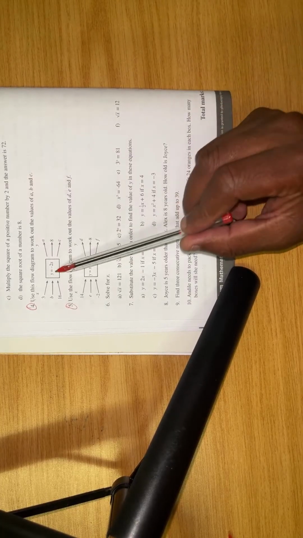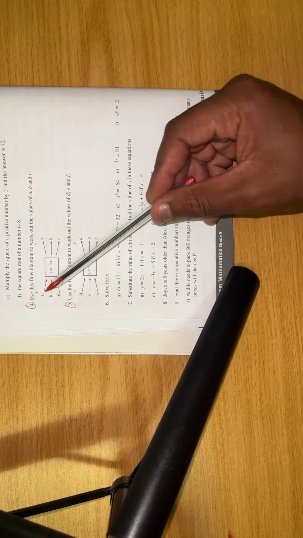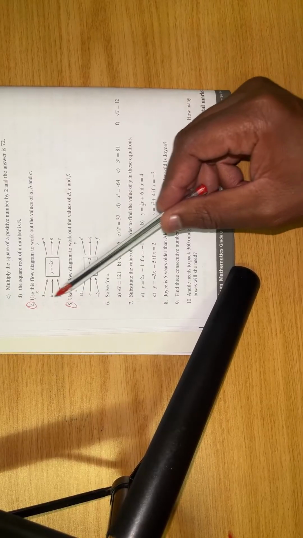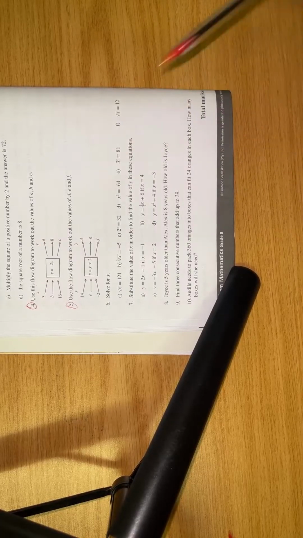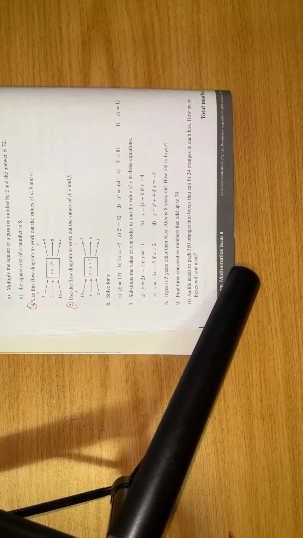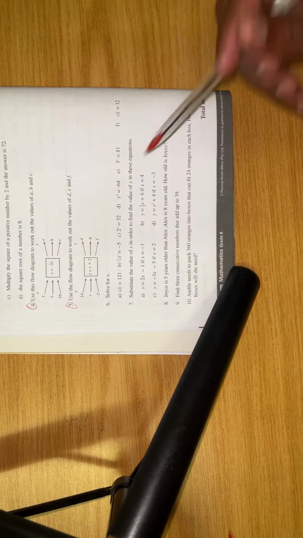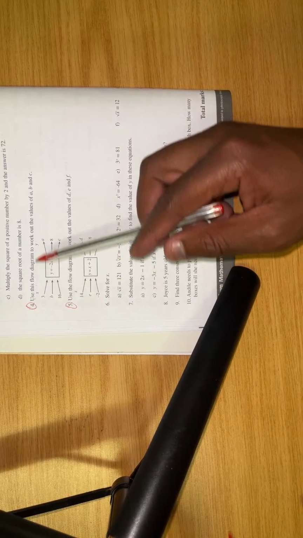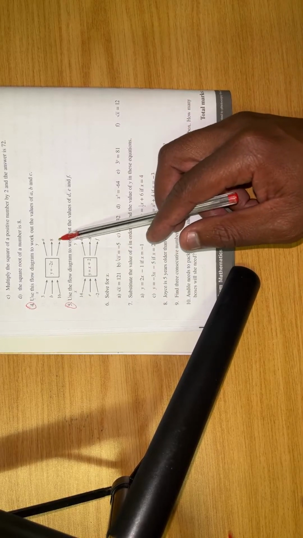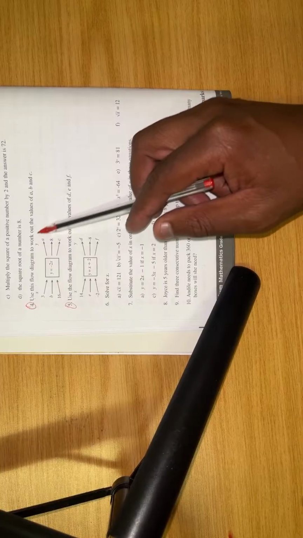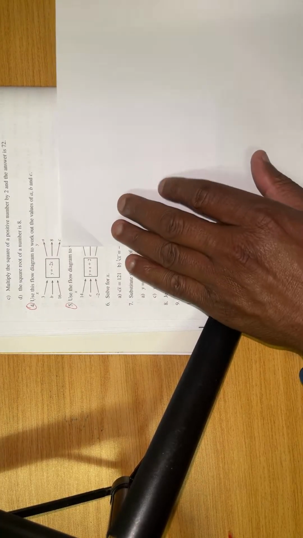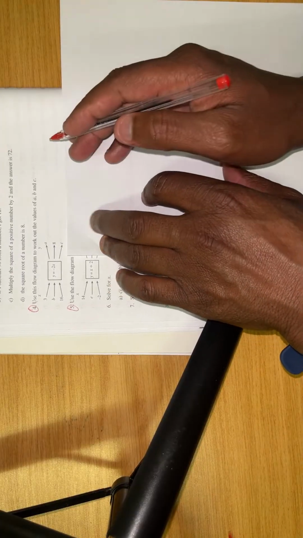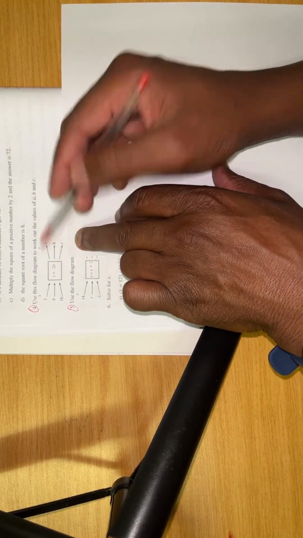So if ever you are given a flow diagram like this, all these values represent X. All these values represent Y, okay? So in this case, we are to determine the value of B, the value of A, and the value of C. Let's start by determining the value of A. Remember, we are given a rule.